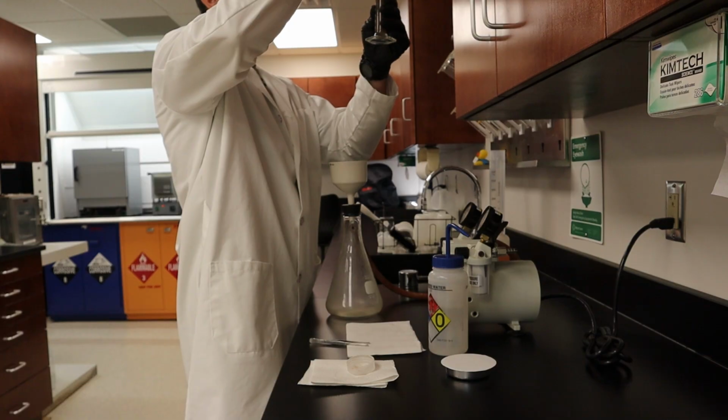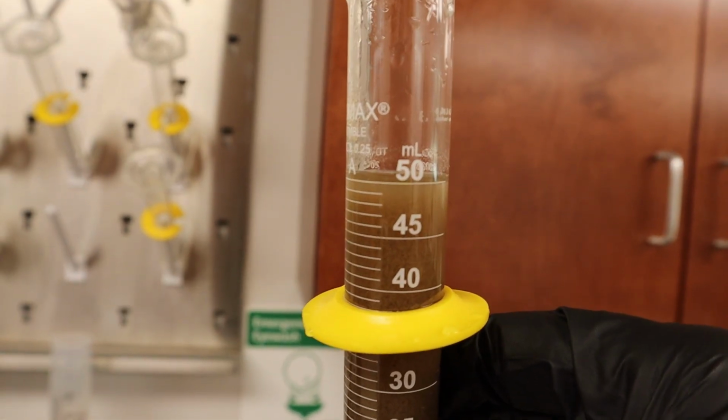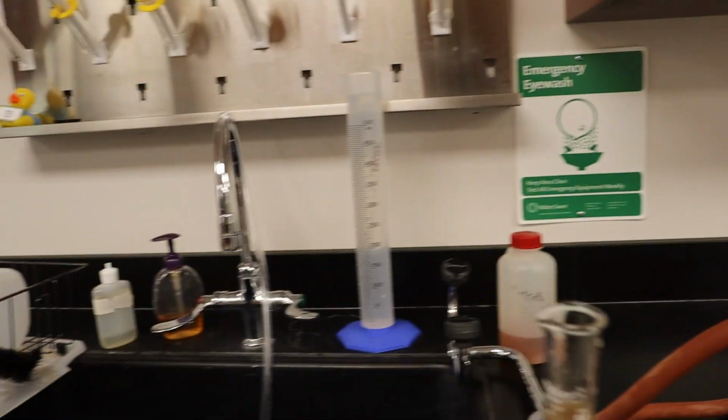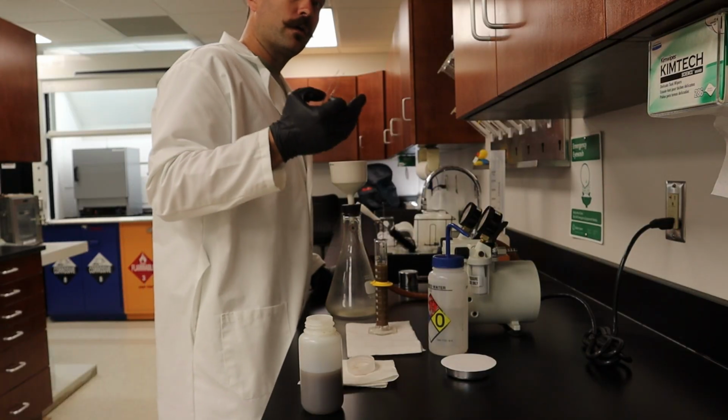I've got it at eye level or a 90-degree angle so that I can see my bubble or meniscus. And there we go. We've got it dead on 50. And now we are ready to seat our filter.